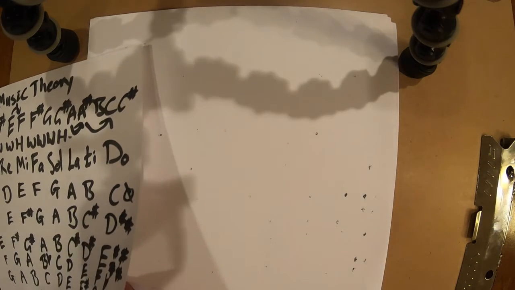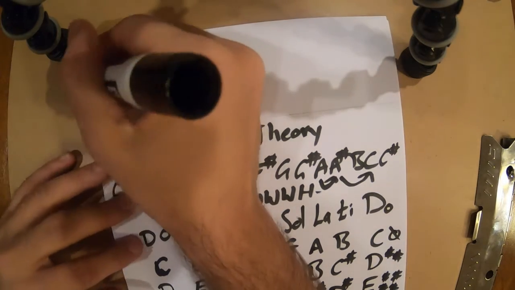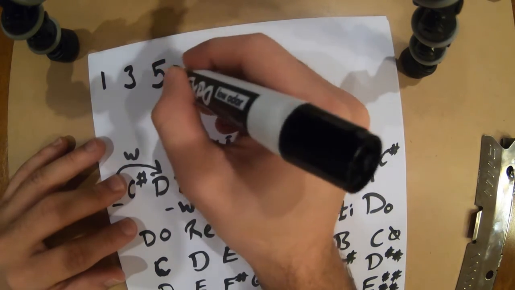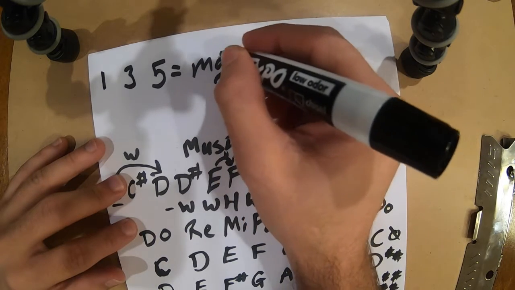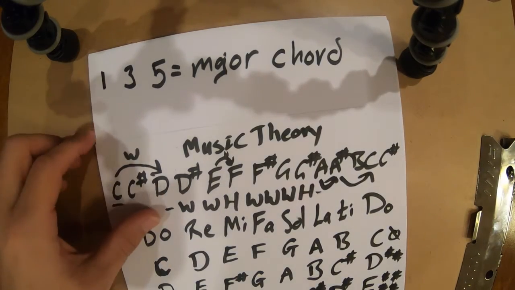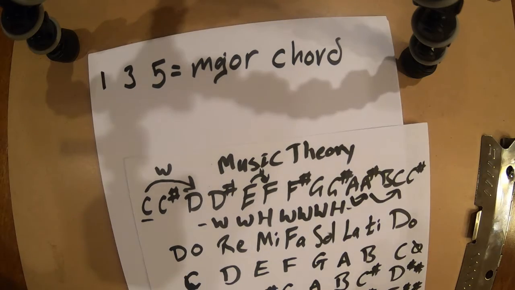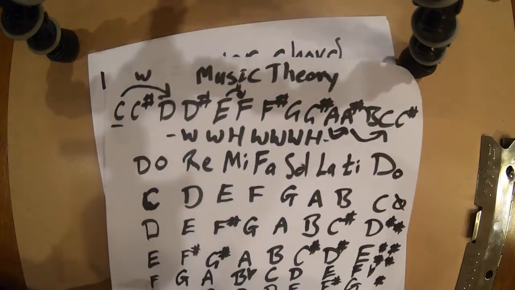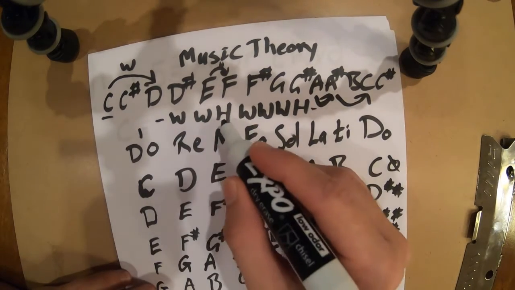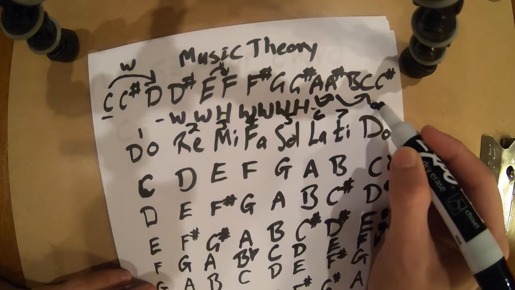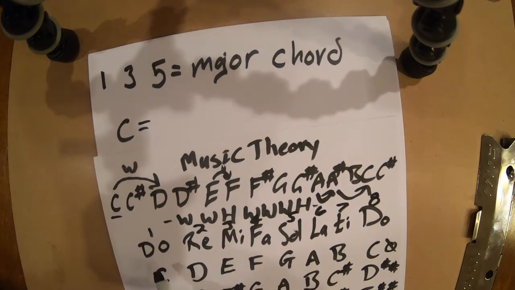So I'm going to start a new sheet. All right, so the formula for a major chord is 1, 3, and 5. That's a major chord. Now, what that means is that if we wanted a chord like a C chord, for example, we would go back to the C scale and take the first. Here's the second, third, fourth, fifth, sixth, seventh, eighth. We would go back to the C scale, take the first, the third, and the fifth note.